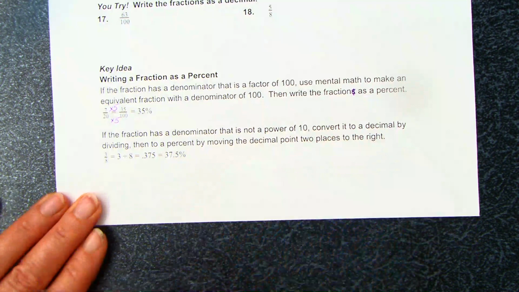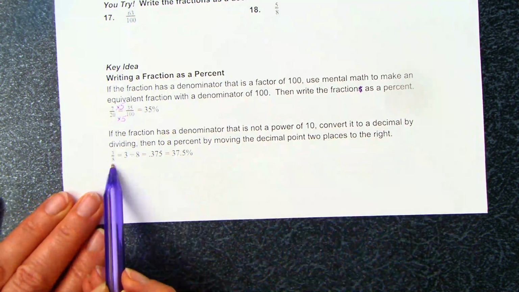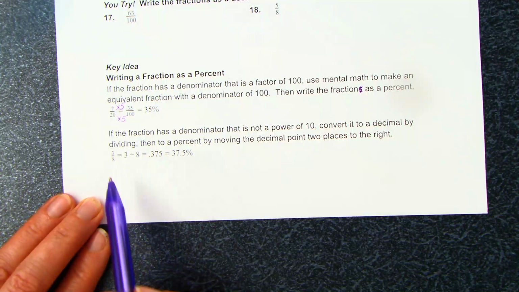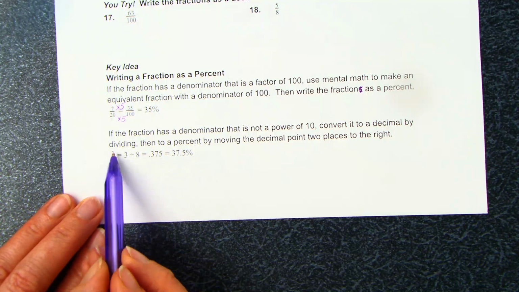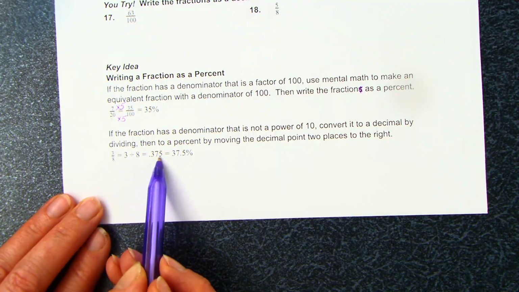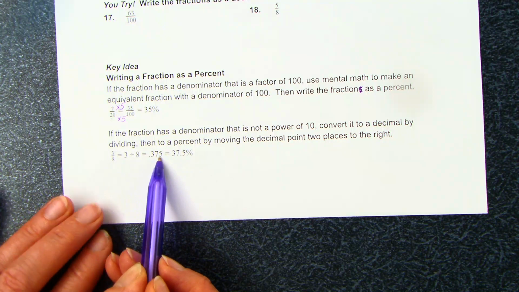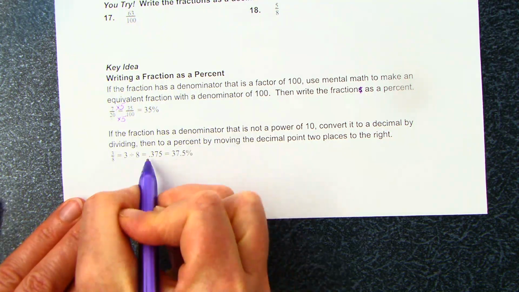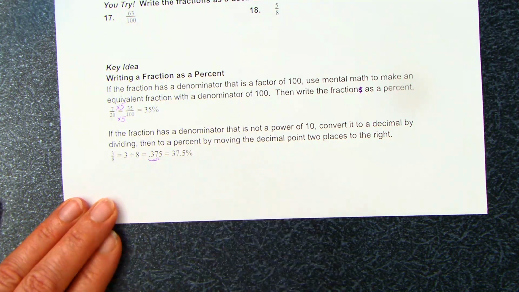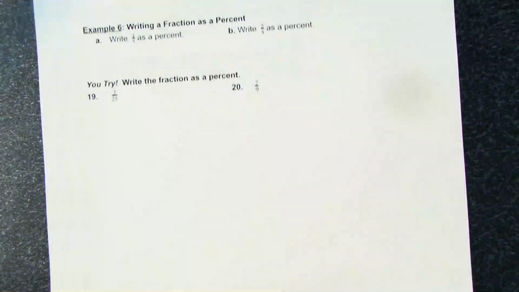But if the denominator is not a factor of 100, then you have to go through the same steps that we did before. You already know how to do everything, you just have to put it together. Take the numerator divided by the denominator. 3 divided by 8 is 0.375. We did that up above. And then you move the decimal 2 places to the right to make that 37.5%. Do 2 more together.